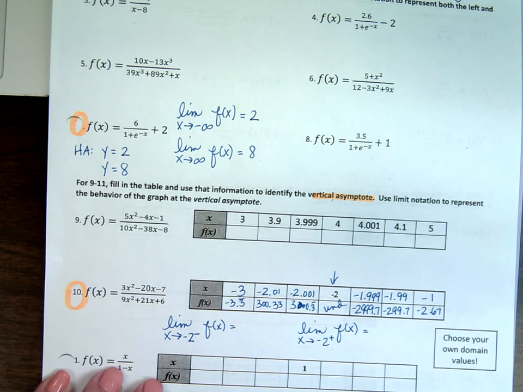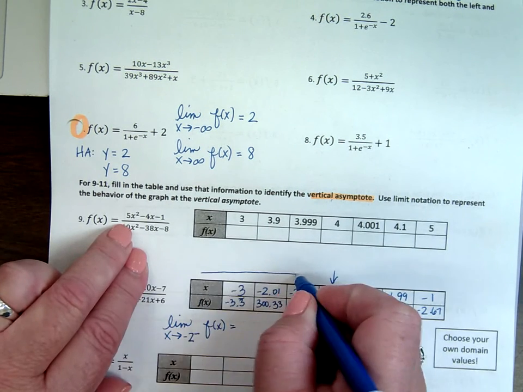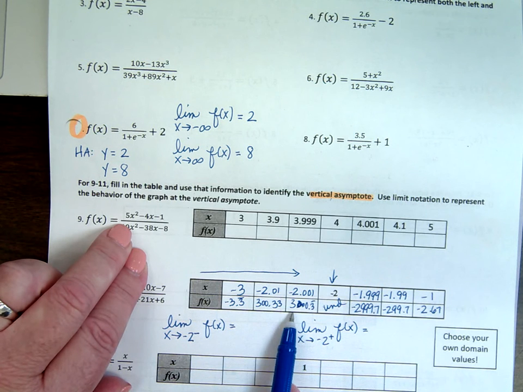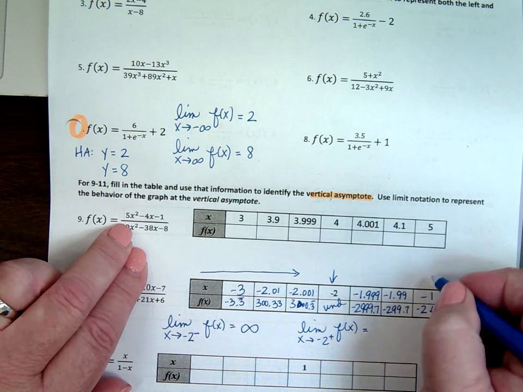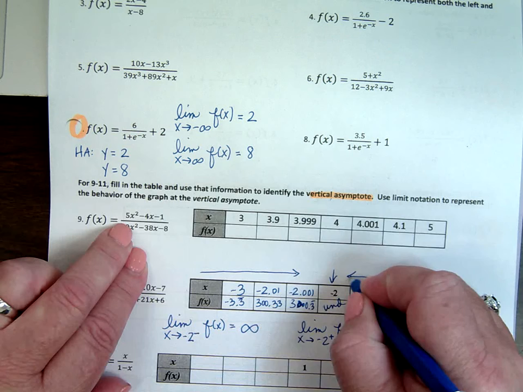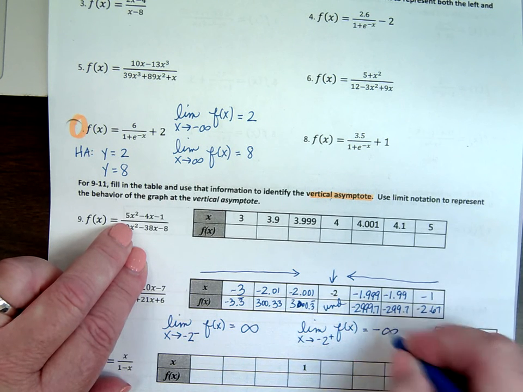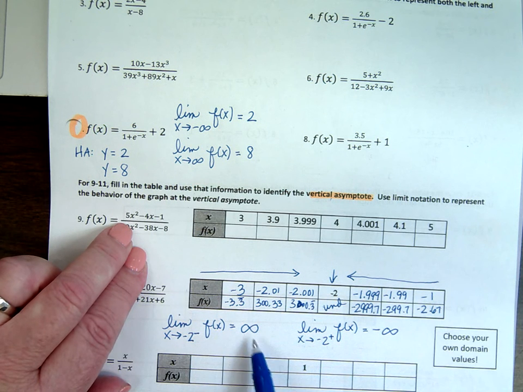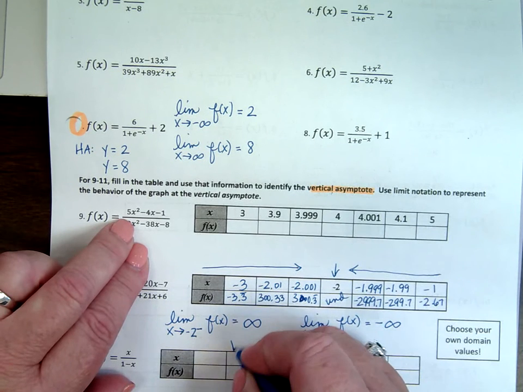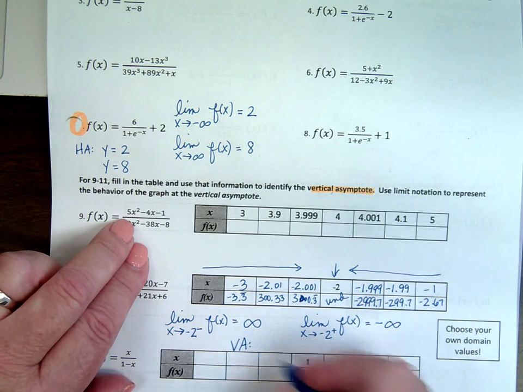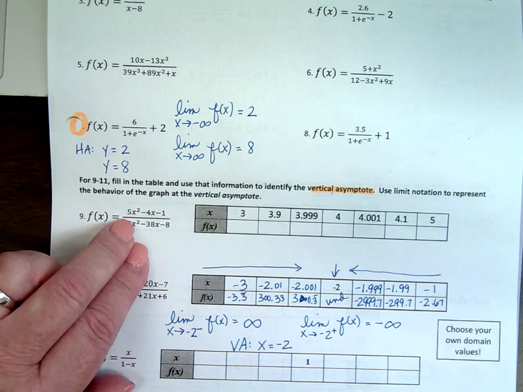So from the chart, looking at it from the left is coming this way. From the left would be this way. What's happening to my numbers? They're getting bigger and bigger and bigger. They went from 300 to 3,000. They're getting bigger. This is positive infinity. If I come from the right, that's going this way, my numbers are getting more negative, which means they're getting smaller. They're going towards negative infinity. And because I have answers of infinity on either side of negative 2, it verifies that I really have a VA, vertical asymptote, at X equals negative 2. Vertical asymptotes are X's, horizontals are Y's.